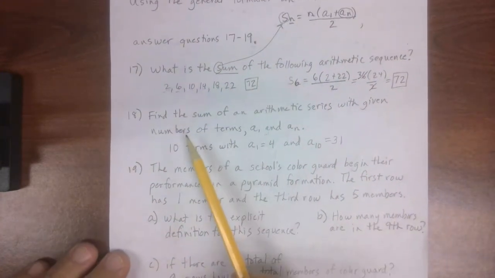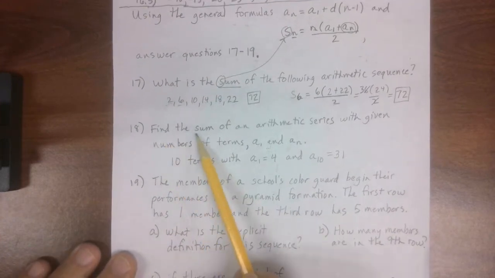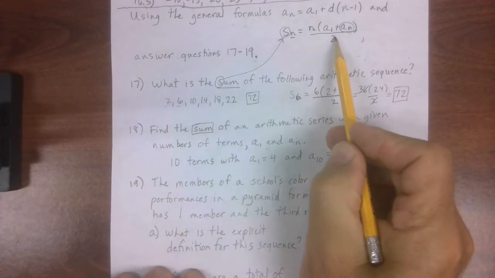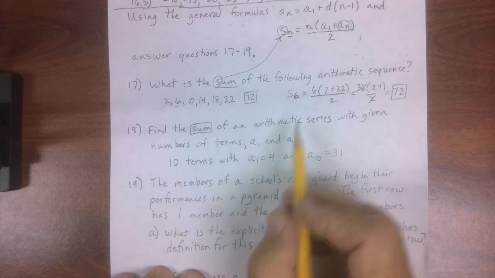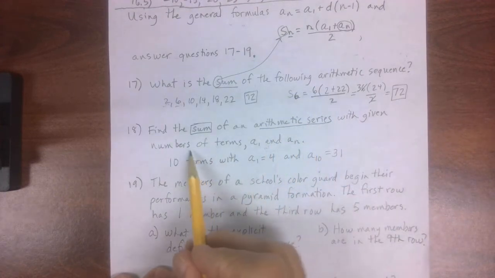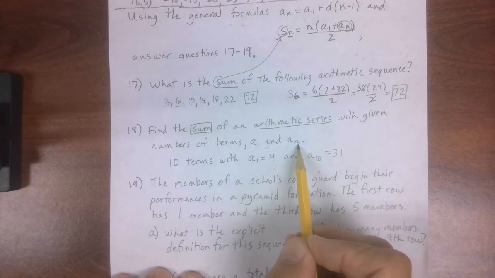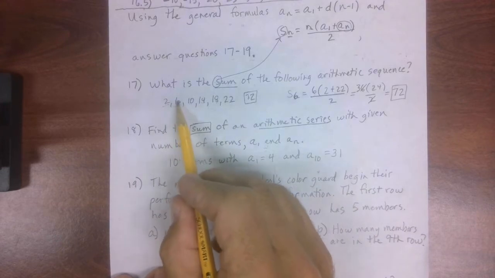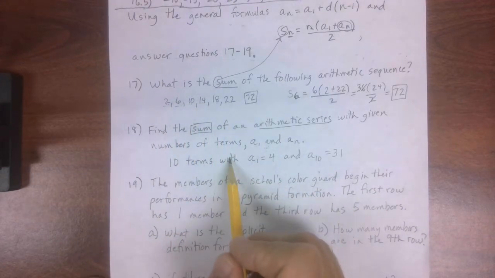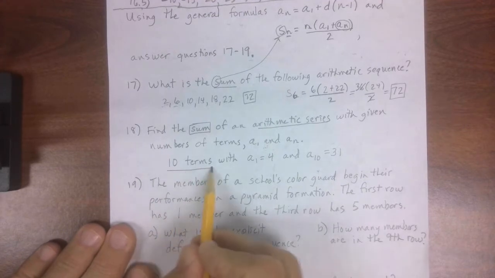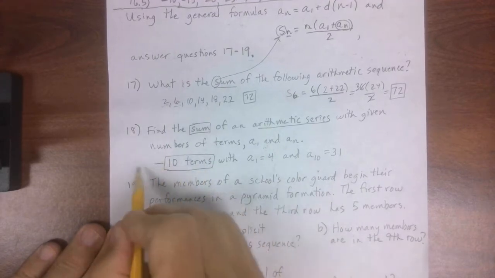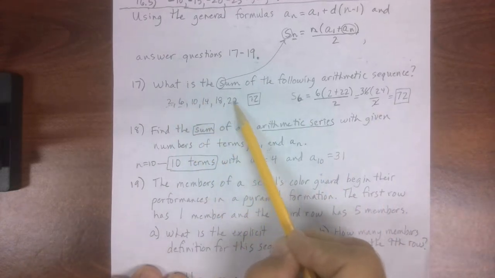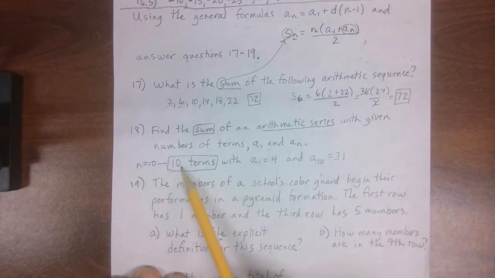Now, this one comes at you a little differently. It says, find the sum. It's like, okay, I'm going to use this formula if I have all the pieces of an arithmetic series with a given number of terms, a sub 1 and a sub n. They're just making a problem like this a little less upfront. They don't just give you a list, they give you clues about the list. So we know there are 10 terms. That's just telling you let n equal 10. Just like there were 1, 2, 3, 4, 5, 6 terms, so this is a 6. This has 10 terms, so n is 10.